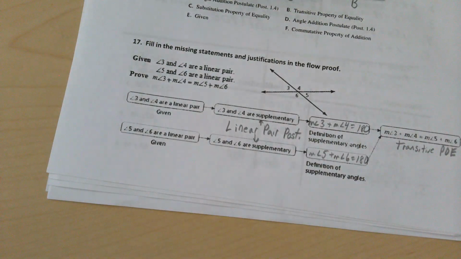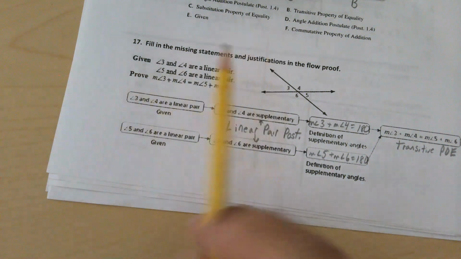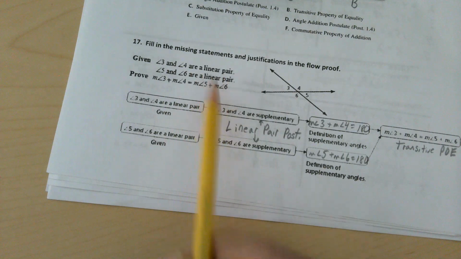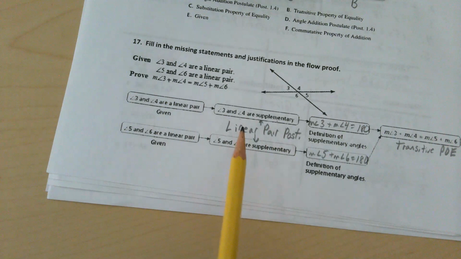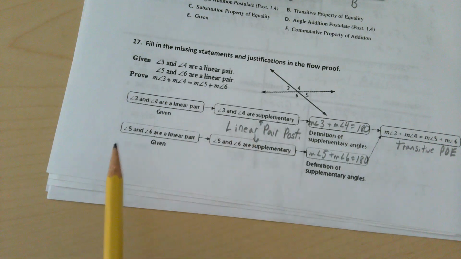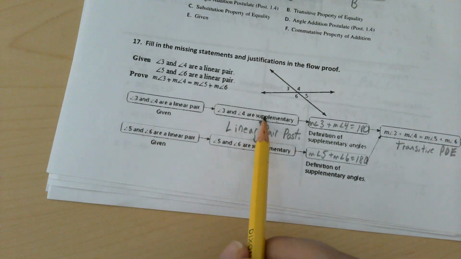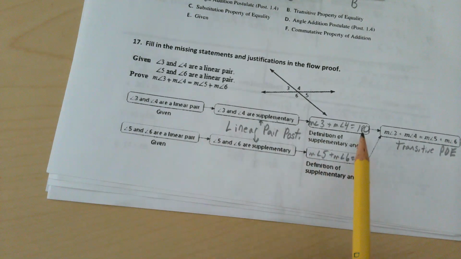One last proof using linear pairs. So we have a postulate that says if we have linear pairs, they have to be supplementary. They have to be able to equal 180. So as soon as I'm told that they're linear pairs, I know that they must be supplementary. We're told that in that postulate. So there's your reason. And then if they are supplementary, by definition of supplementary, we know the two angles must add up to 180.